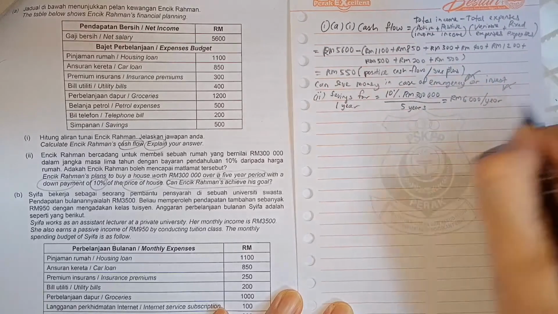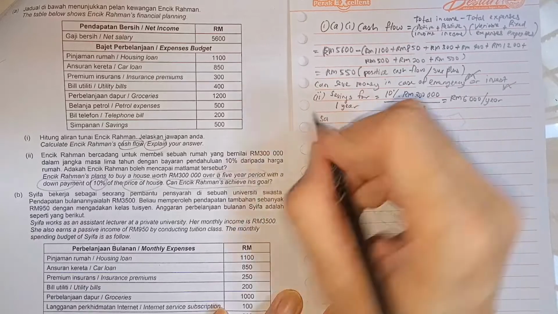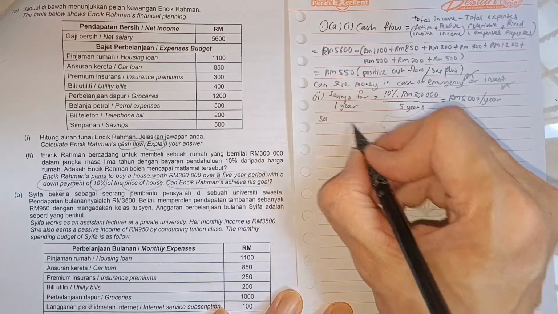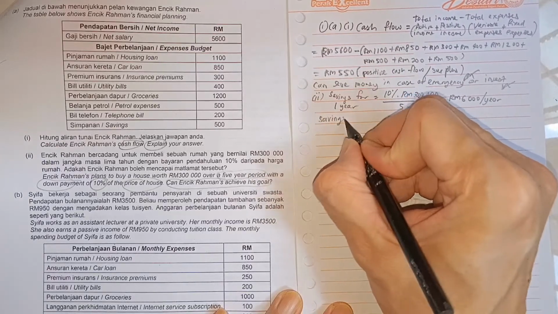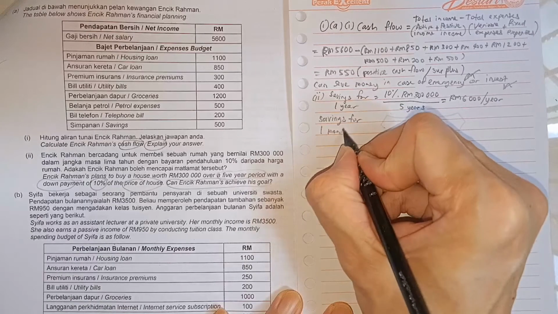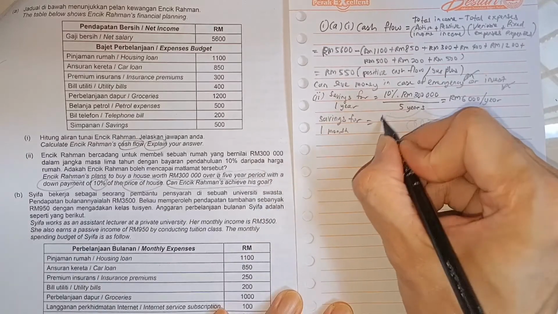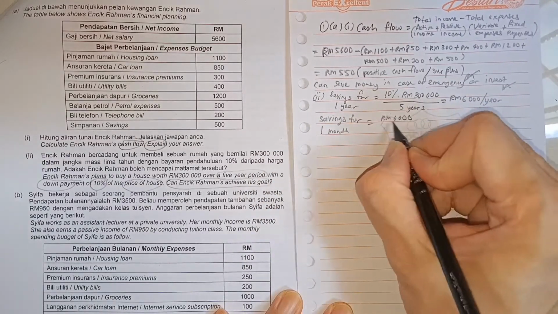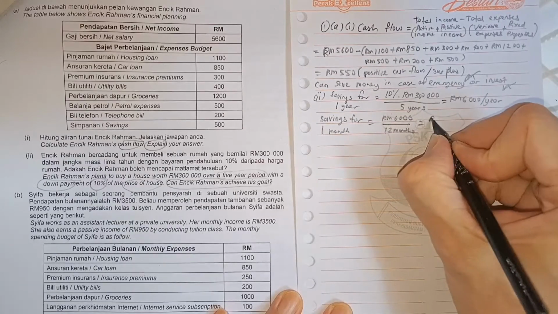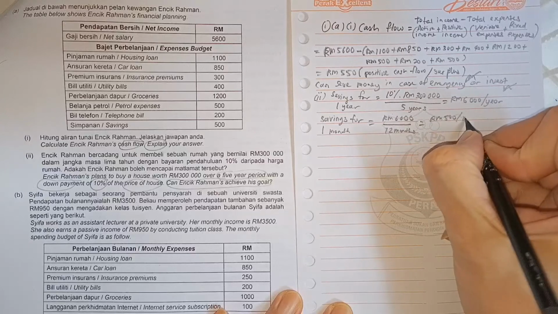Usually we need to know the month because everything is in 1 month. So savings for 1 month equals 6,000 divided by 12 months. So 1 month is 500 per month.